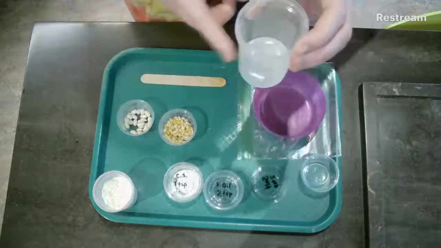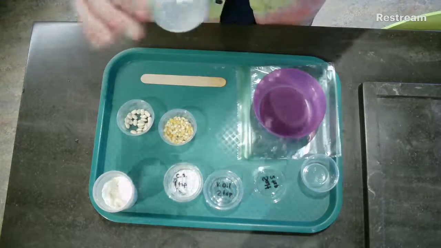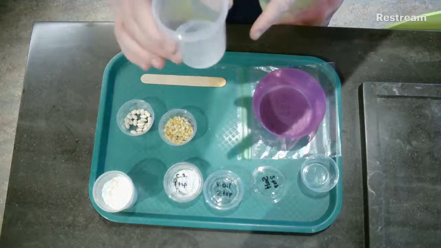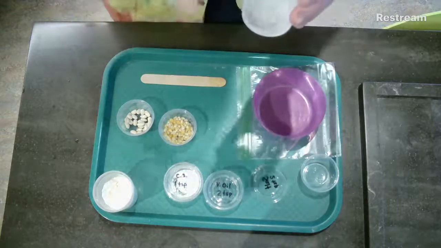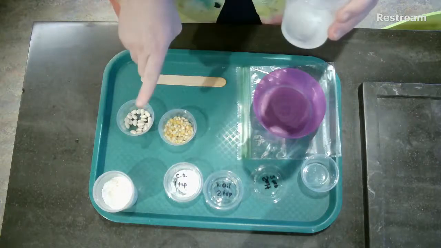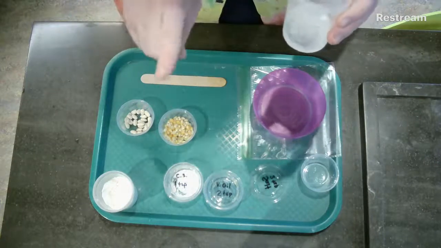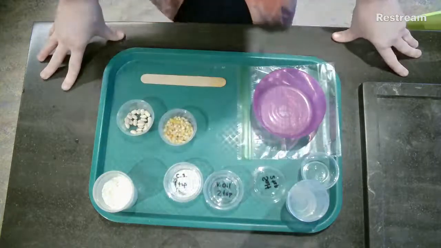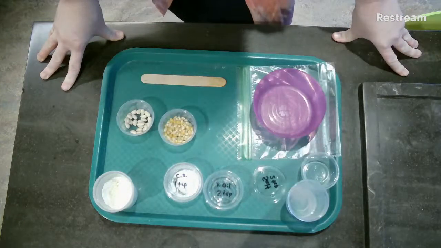The only way we can get the salt out of here is by very special technology called evaporation. So our salt water is both a solution and a mixture, but our pebbles and beans were not a solution. All right, very good. We've done so much science, and now we're ready for the final experiment.